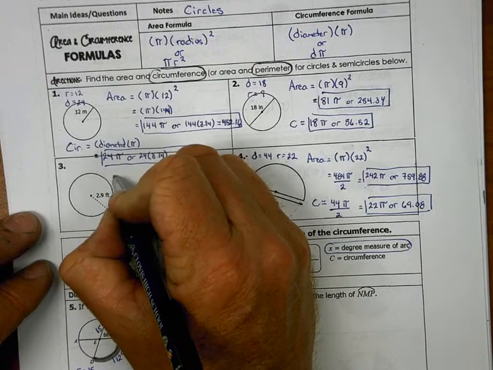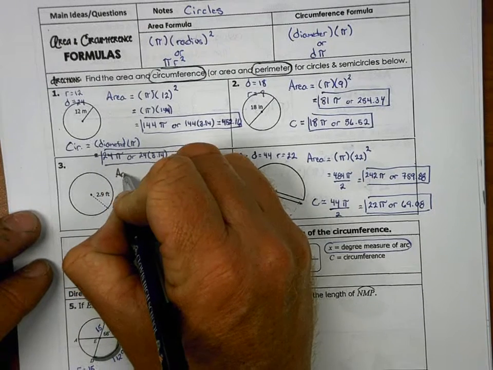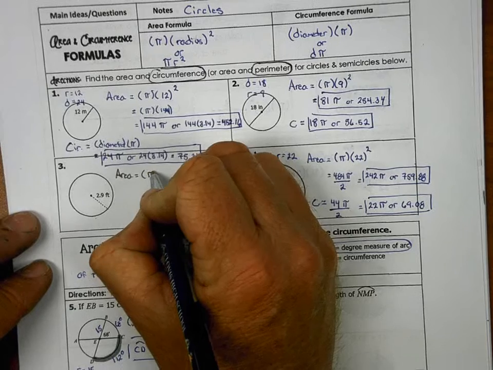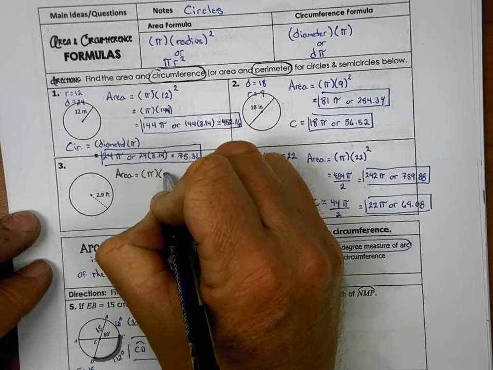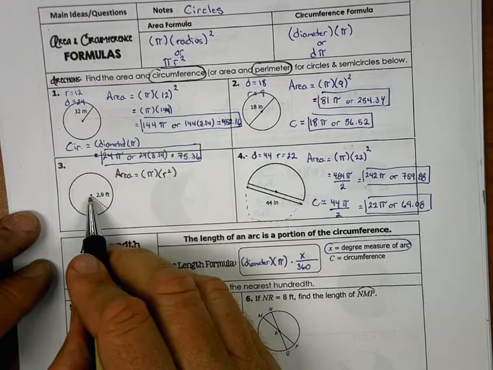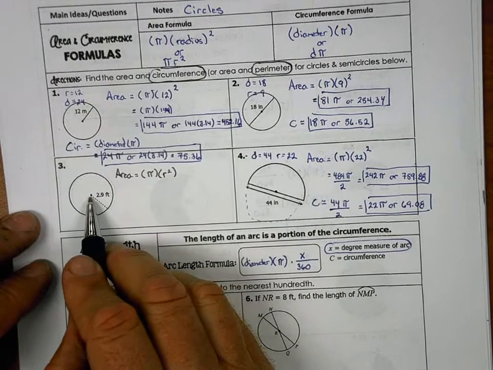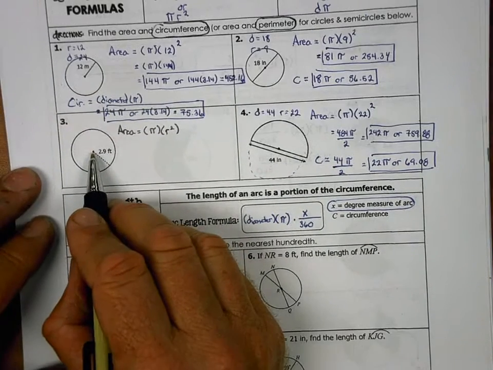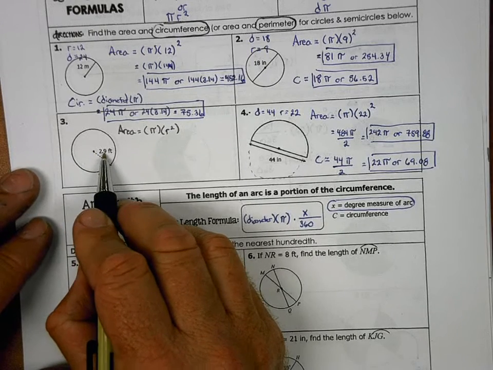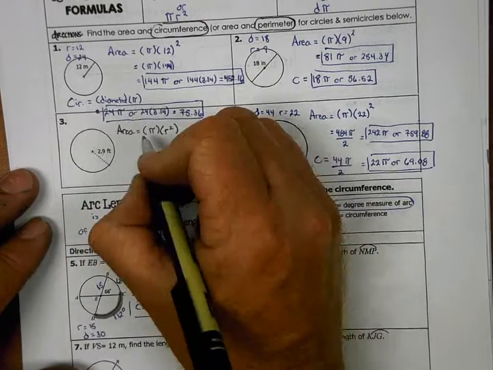Okay, so in number 3, the first thing we're going to do is find the area. So to find the area, we use the formula. You take the number pi, and then you multiply it by the radius squared. You can see from the picture right here, we've got a radius. A radius is always a line segment that goes from the center of the circle to another point on the circle. So in this case, the radius would be 2.9.